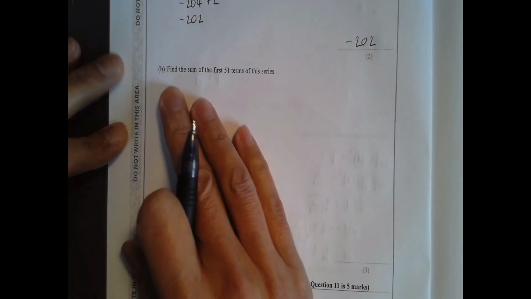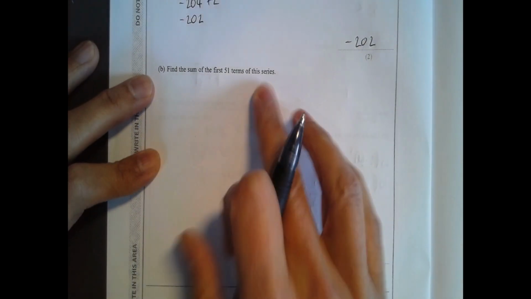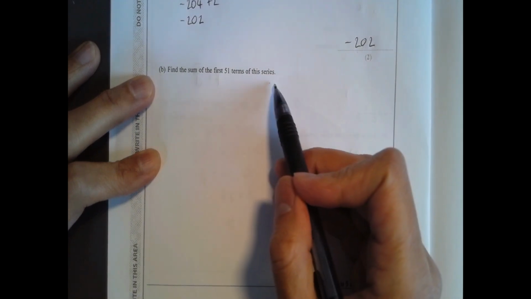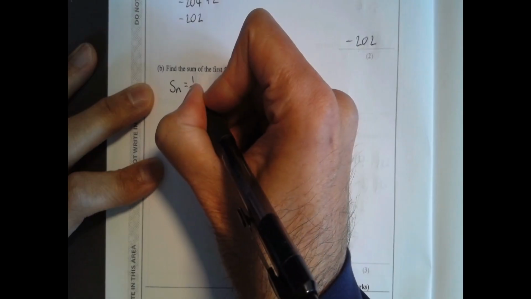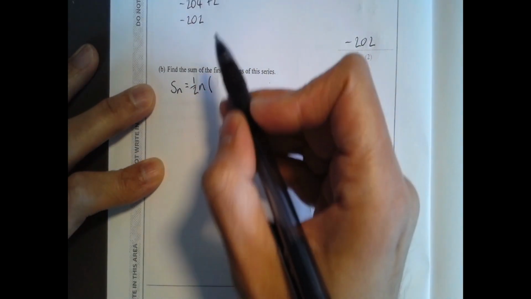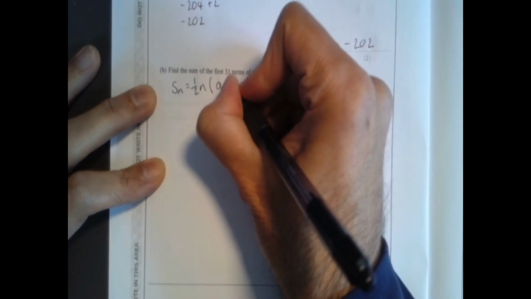Okay. Part B says find the sum of the first 51 terms of this series. So I know what the 51st term is, but I want to find the sum of all of those up to the 51st term. Okay, so I want to use my formula here, and the formula I'm going to use is going to be a half n times, and because I know the first term, which is -2, and I know the last term, which is -202, I can just do a plus l.